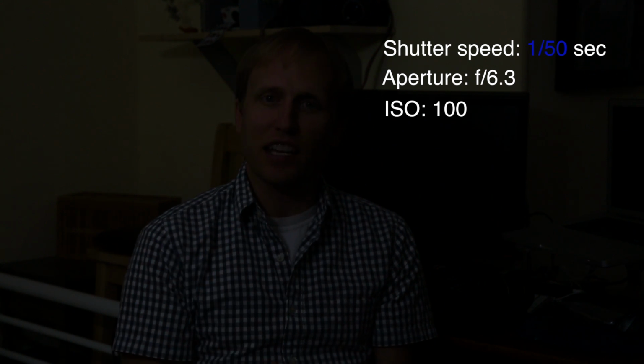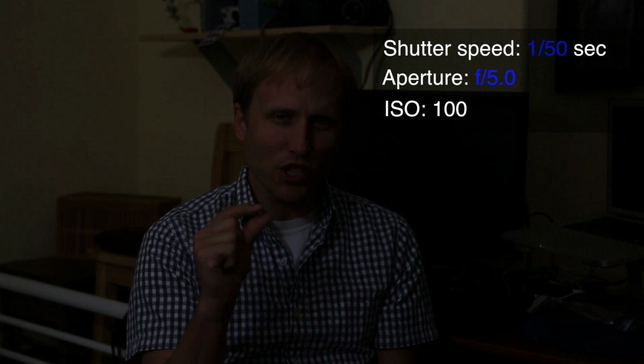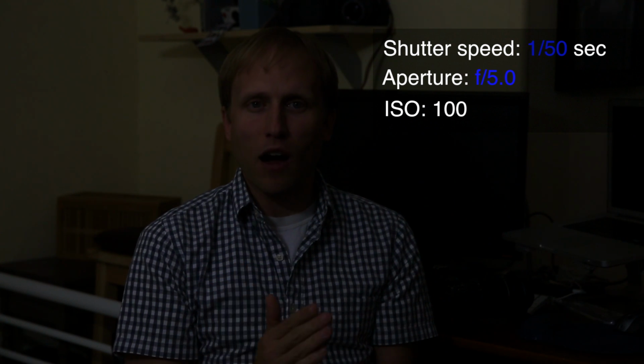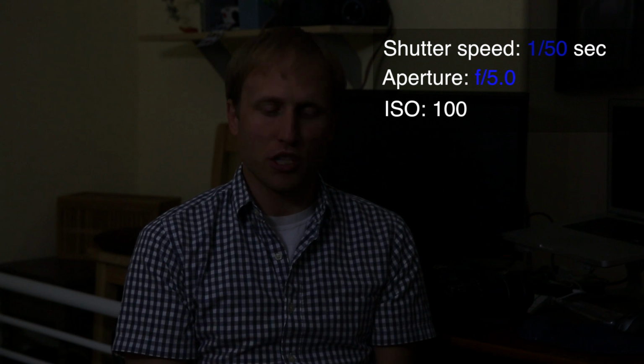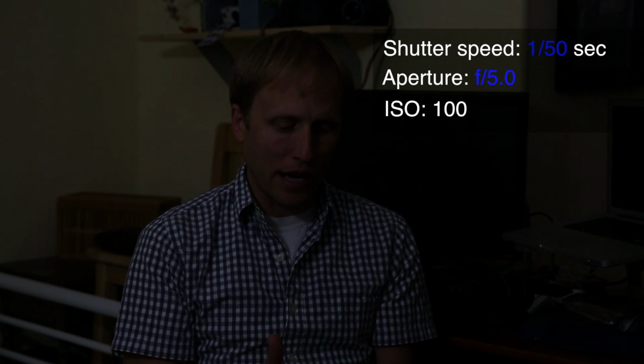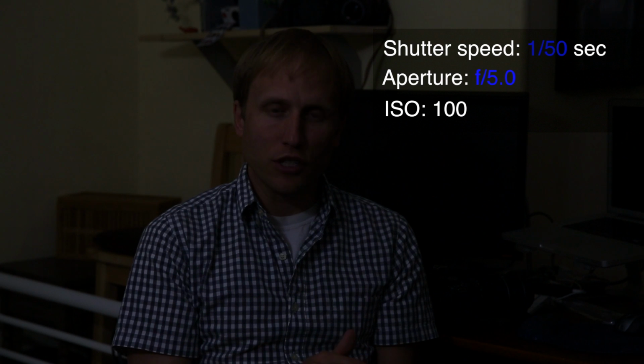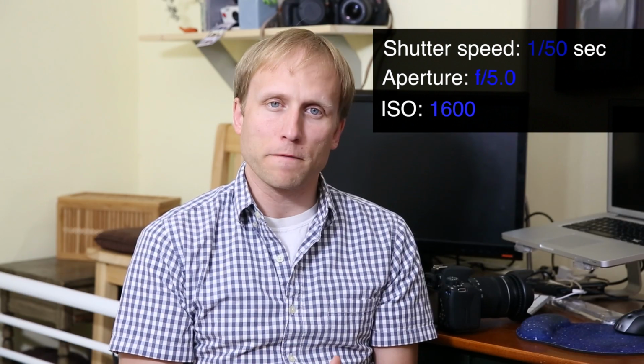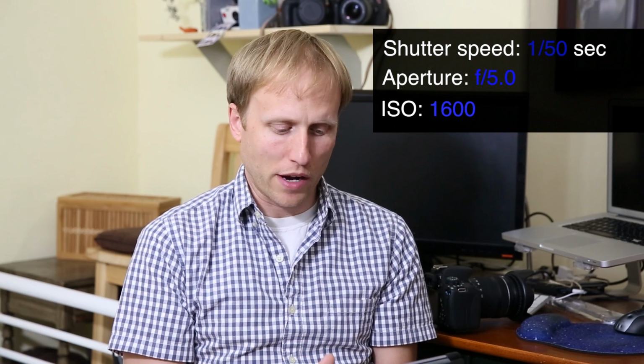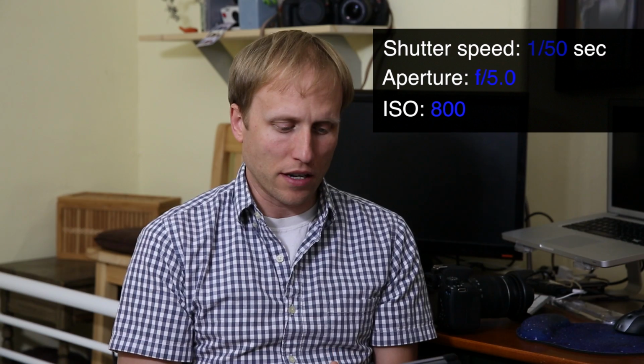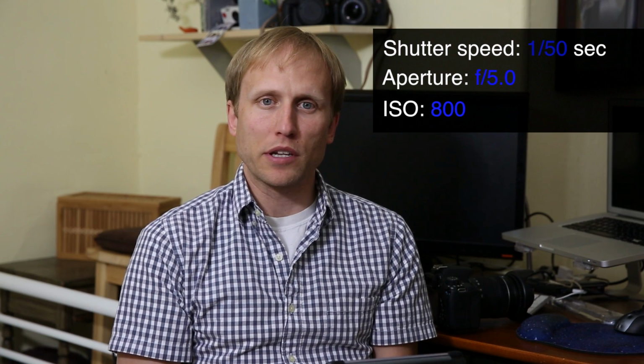Let's pretend that I have the kit lens on the T4i, and if I was at 50, I could go to about 5.0. And you can see that it got a little bit brighter, just a little bit. Now, the last setting I have available to me to change is ISO. So I'm going to change my ISO and let's jump up to ISO 1600. And you can see that that's a little too bright. So I'm going to come down to ISO 800. And that looks pretty nice.